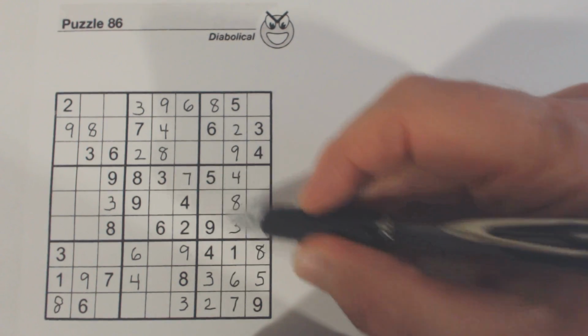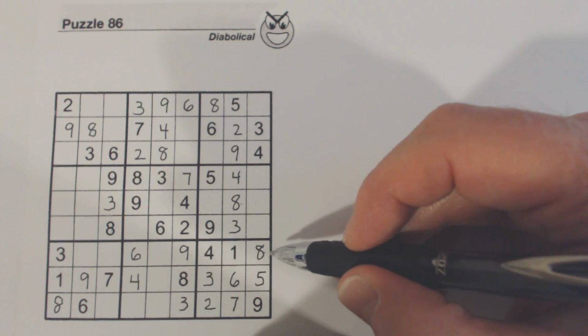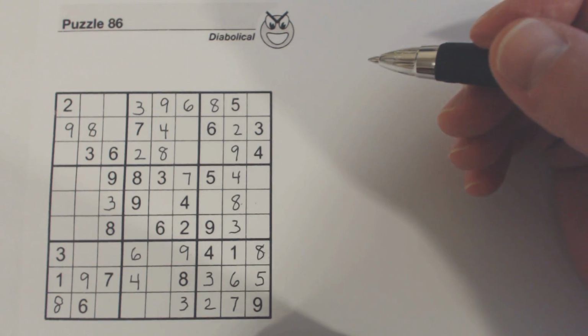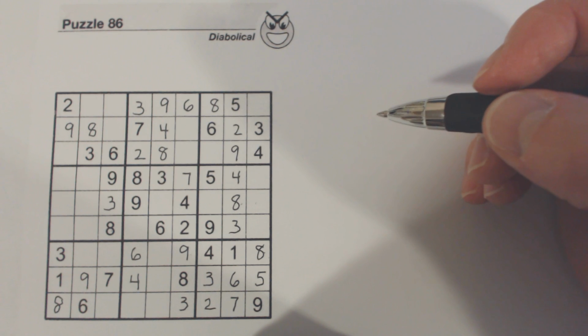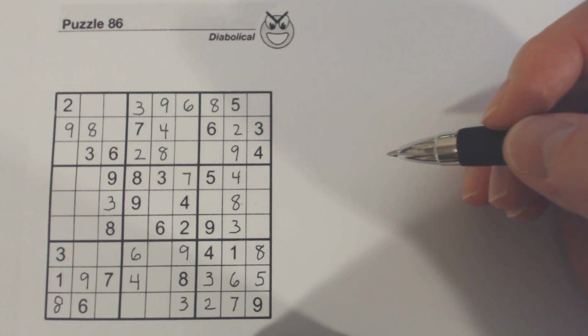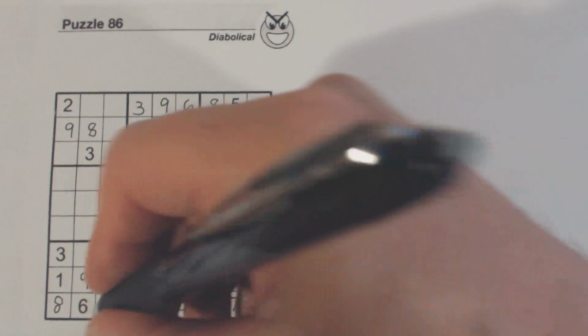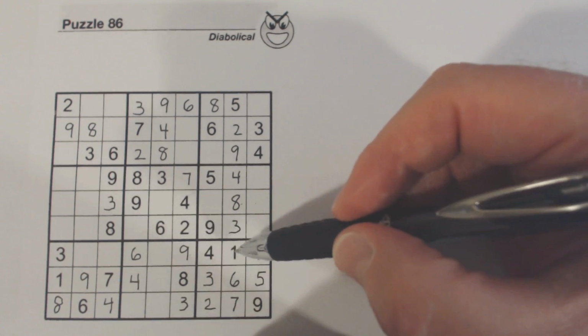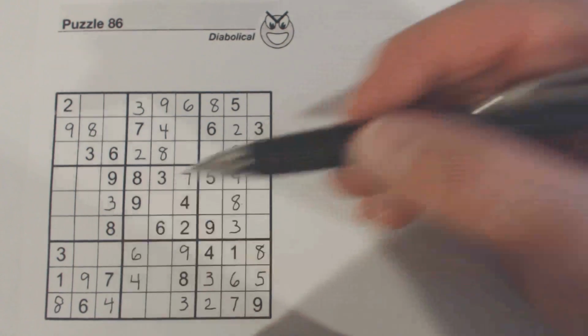There's a 5 there. Okay, we had a 4 here and a 4 here, so that had to be a 4.